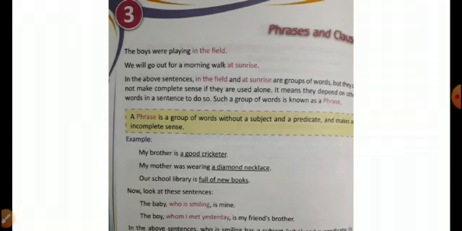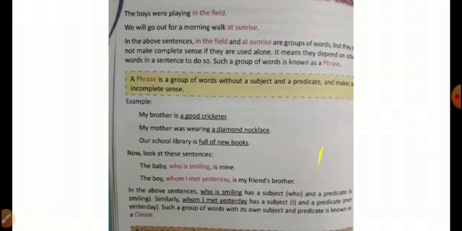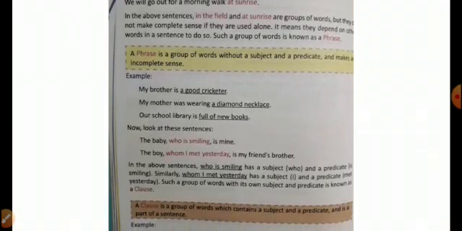Okay, dear students. So here is the definition also. A phrase is a group of words without a subject and a predicate and makes an incomplete sense. Here examples are given, dear students. Let's come to our examples. My brother is a good cricketer. A good cricketer is a phrase because after separating it from the rest of the sentence, no complete sense is left. And second, my mother was wearing a diamond necklace.